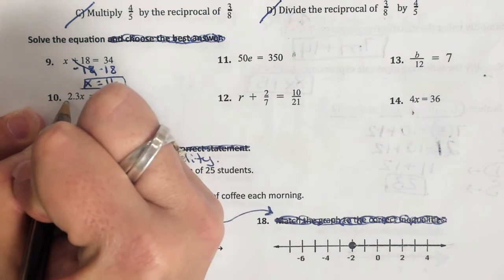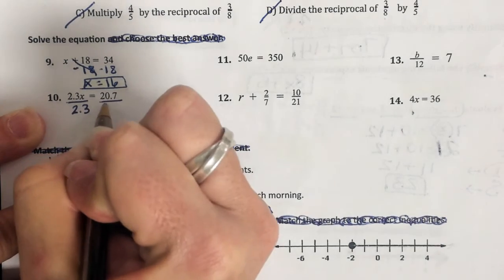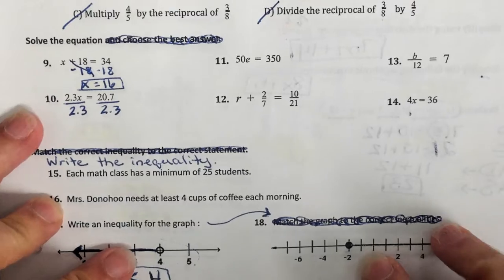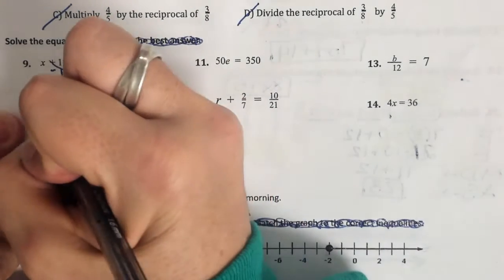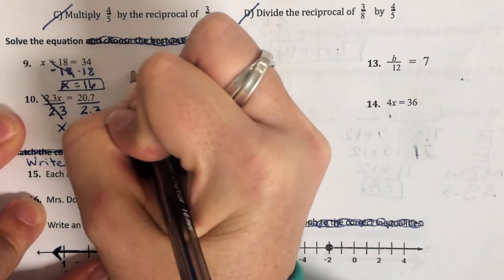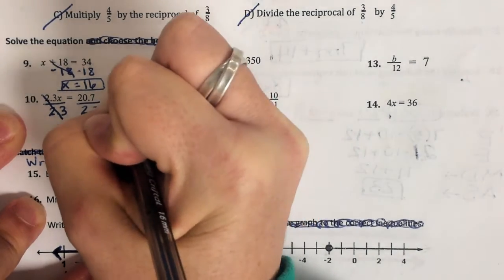So, same thing, even though it's a decimal, you would divide by 2.3 on each side. These two match, leaving me with x equaling 20.7 divided by 2.3.